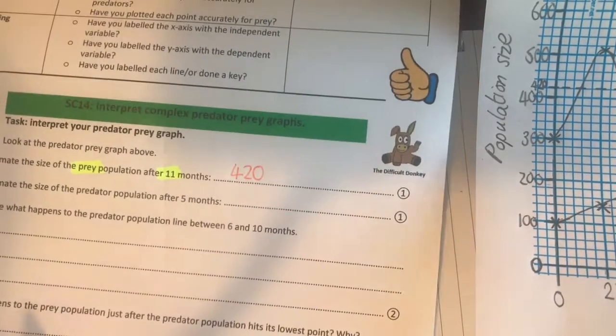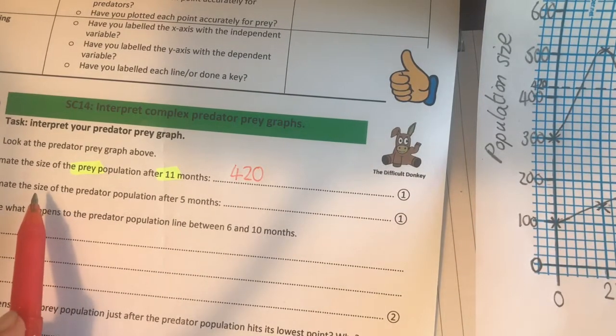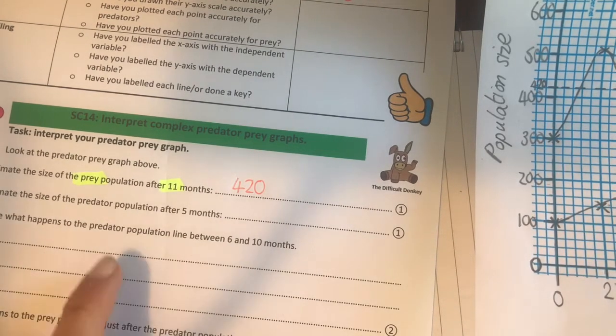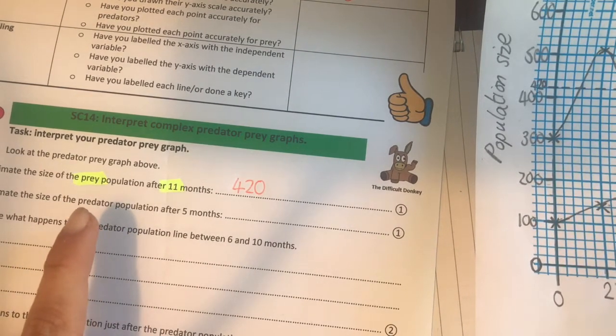So if you now pause the video and have a go at estimating this one, make sure to highlight the key information, and make sure that you draw the dotted line on, okay?